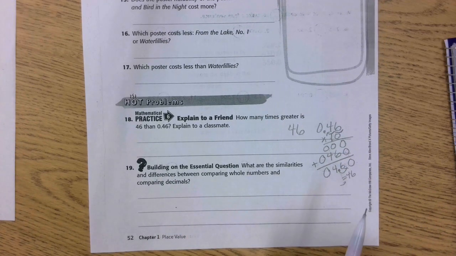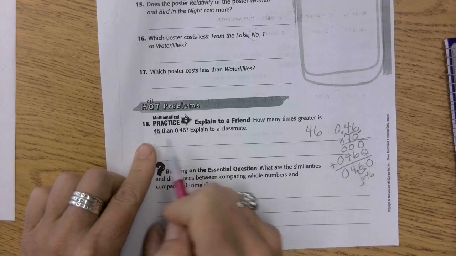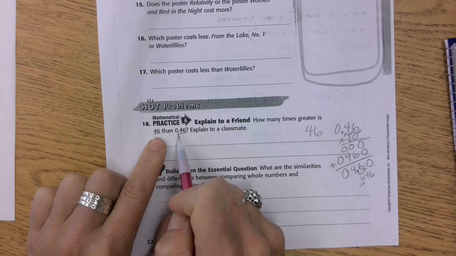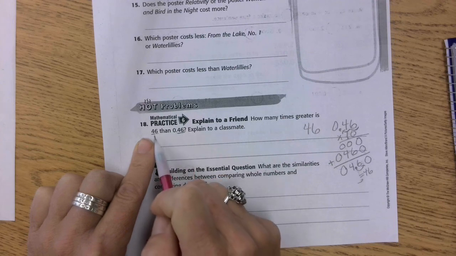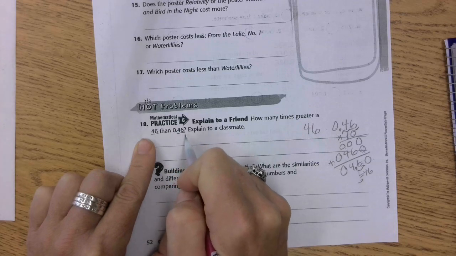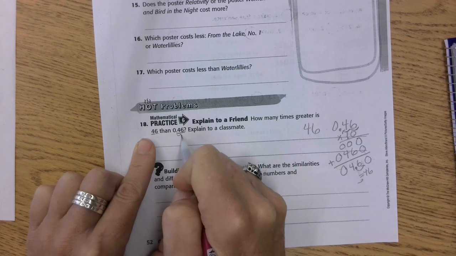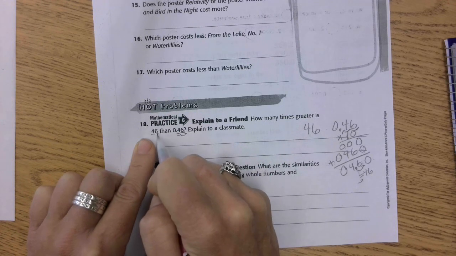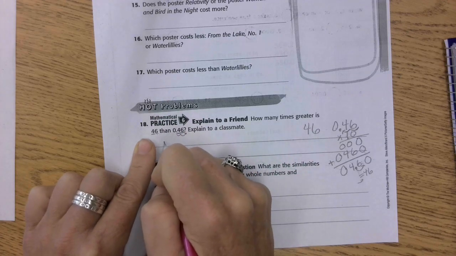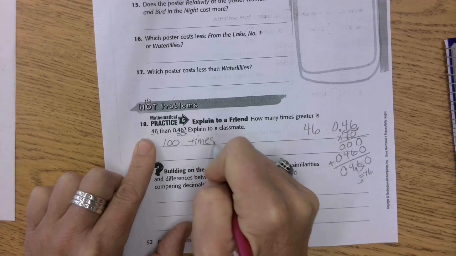So what I can do instead is use the power of 10. And the power of 10 says if this number and this number are the same except for the decimal point, then all I have to do to make this number into this one is multiply this by the number of spots I need to move the decimal point over to make it match. So I would need to move the decimal point over 1, 2 spots to make this be 46. So how many times greater is 46 than 0.46? It's 100 times greater.